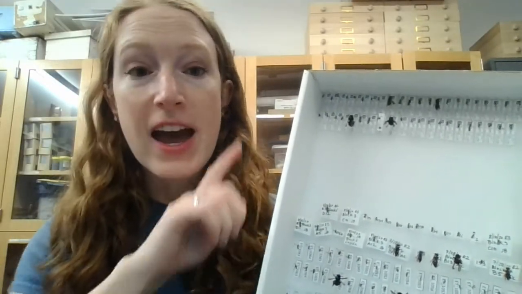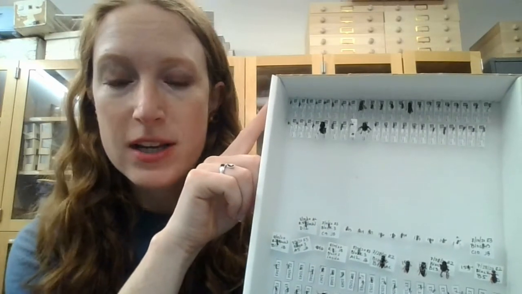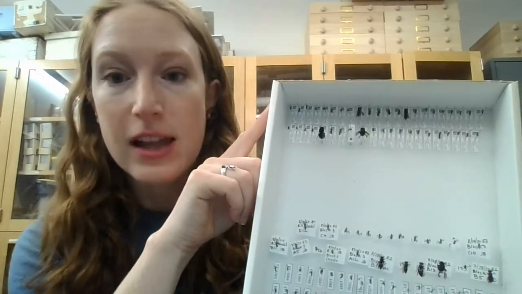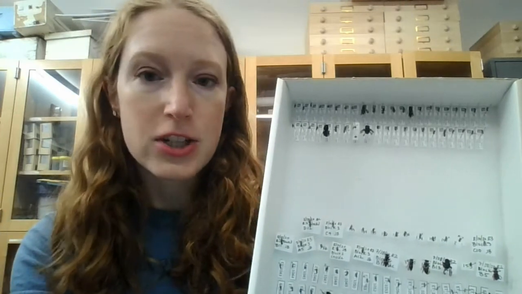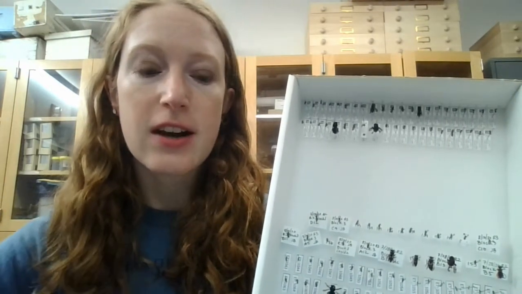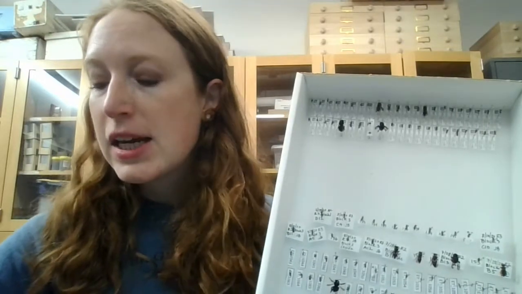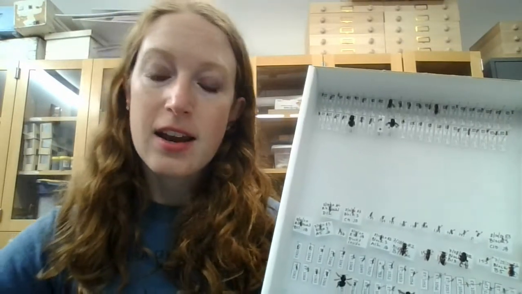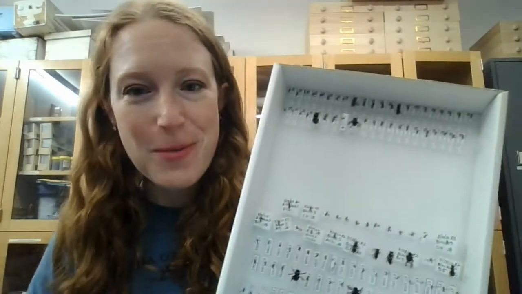And then once we've done that, these bees will get put into an insect collection. We have an insect collection, a small museum essentially, here at the University of Minnesota. And then I will get the data and I will analyze it and write a paper with it.